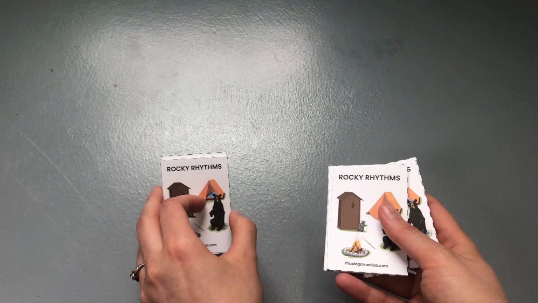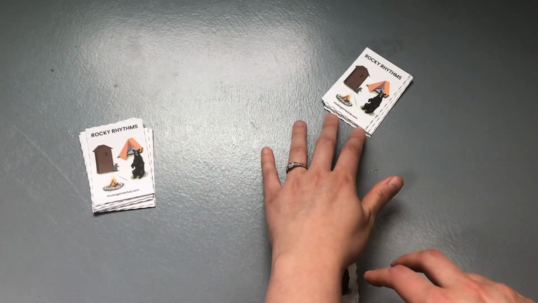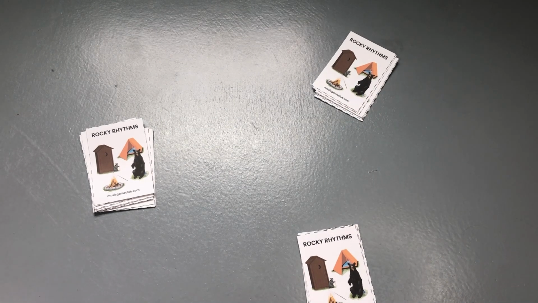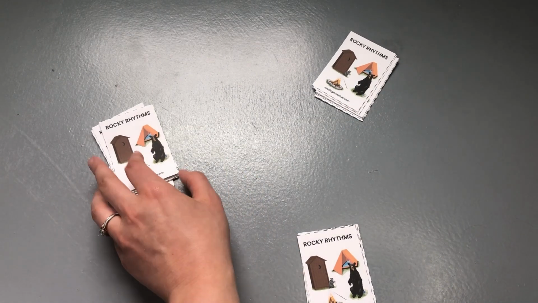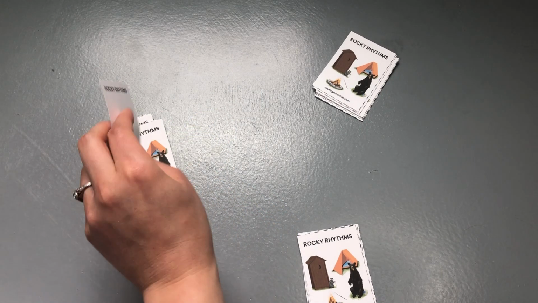So you're going to divide your cards evenly between all your students. I'm going to say there's 3 here. You can do it with definitely more. And you're going to decide what note or rest is going to be the jack. That's the one you slap. So let's say quarter note.